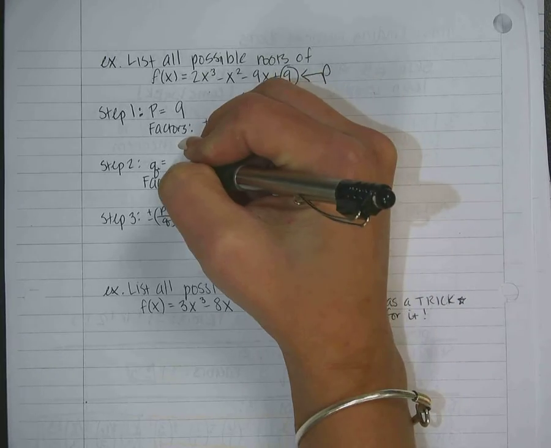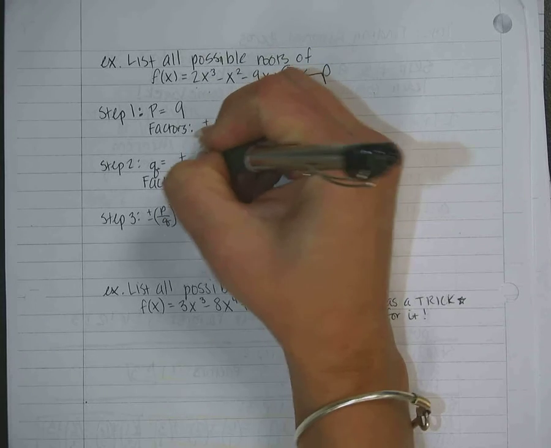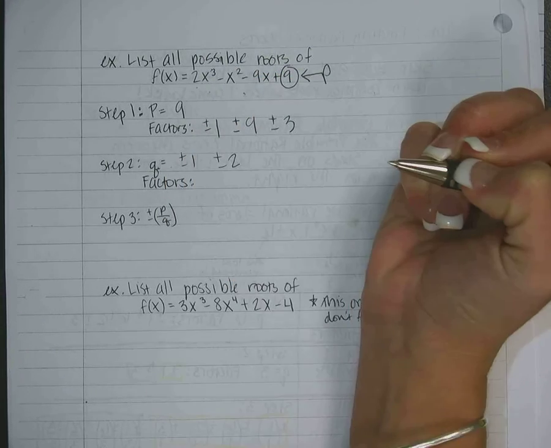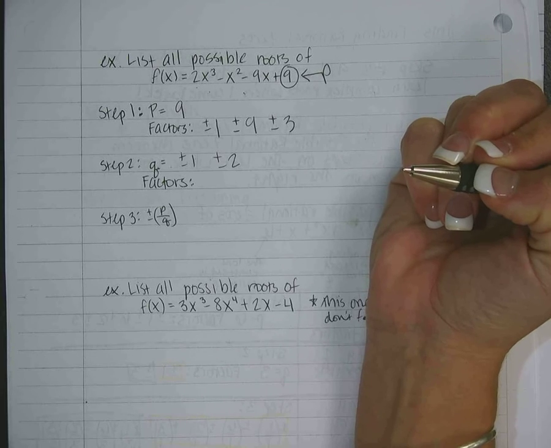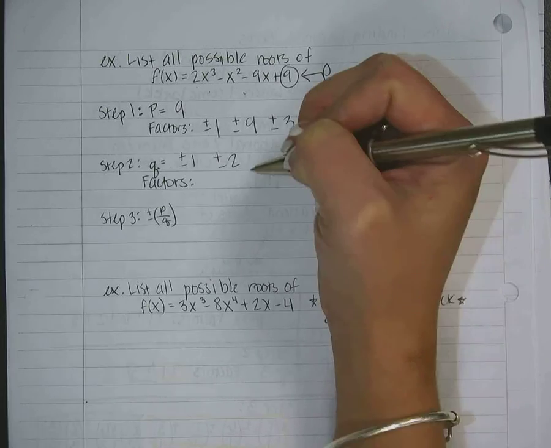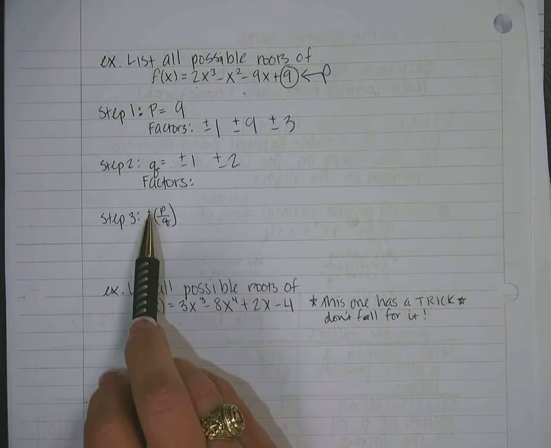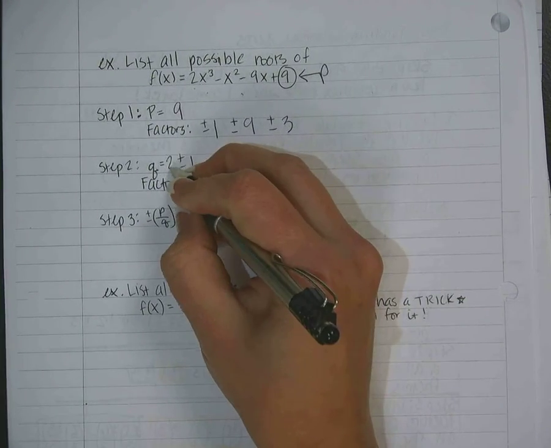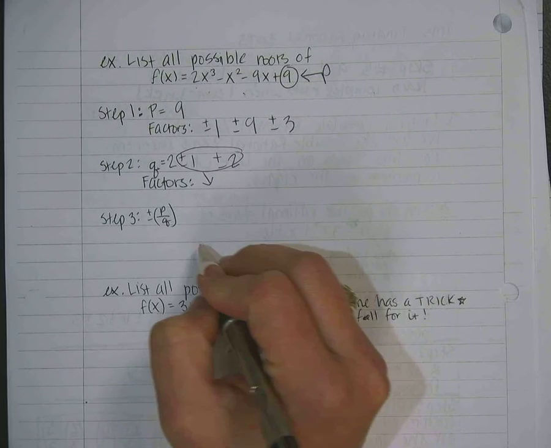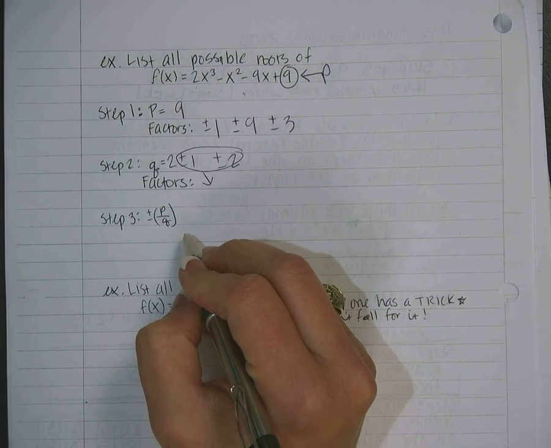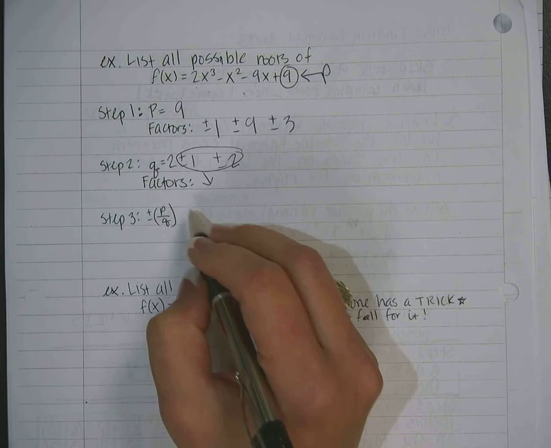So now let's talk about q. Q's right here, so plus or minus 1, plus or minus 2, because 2 is prime, so it doesn't have any other factors or any other things that multiply to 2. Now I want to list, or excuse me, this should have been a 2, and go ahead and write these down here under factors.